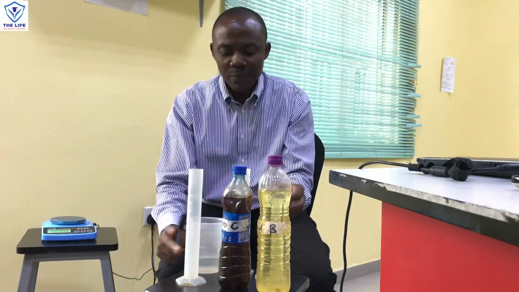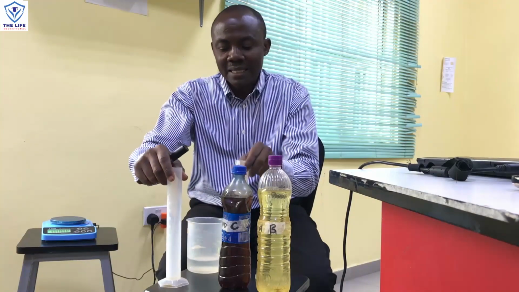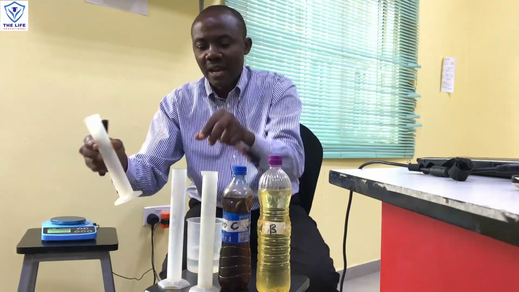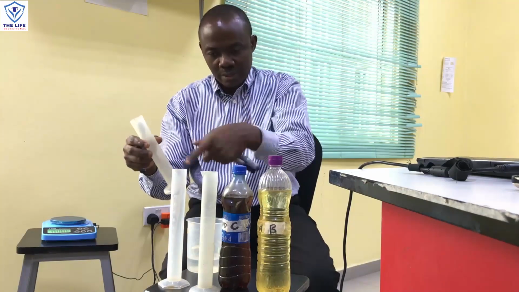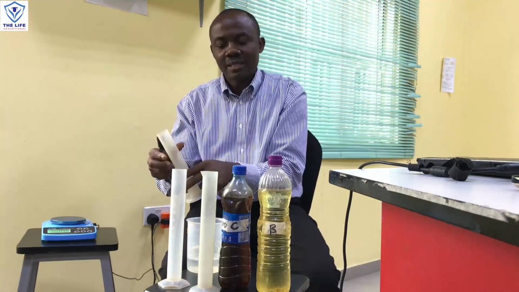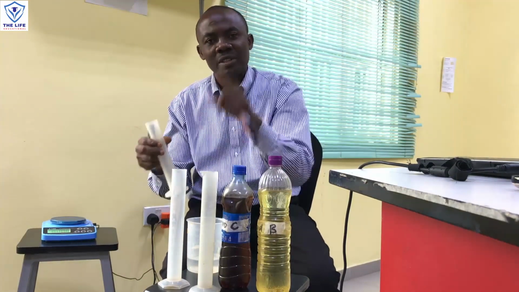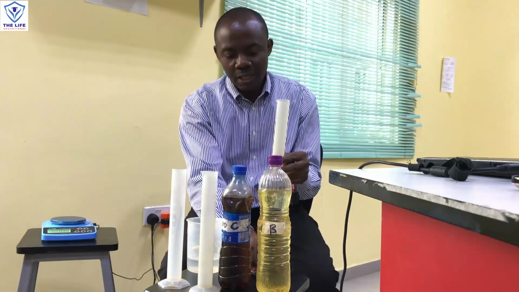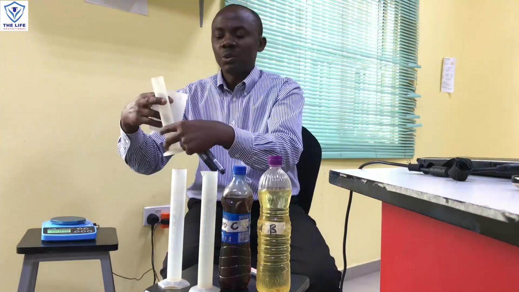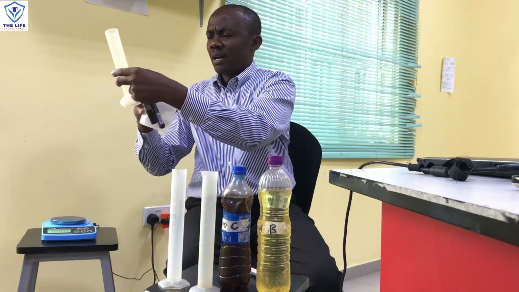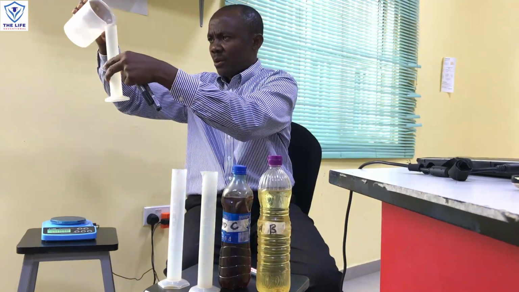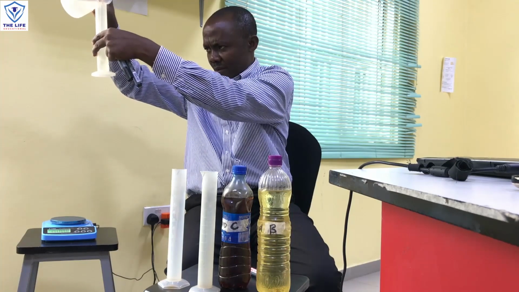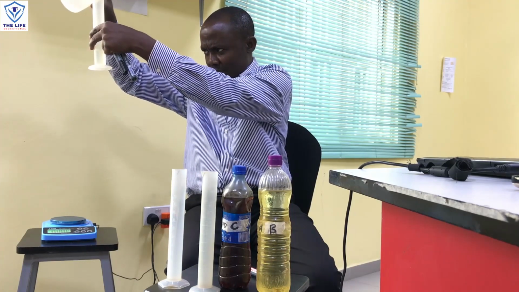What I'm going to do is determine the mass of my measuring cylinders while they are empty. Then I'll pour my liquid into the three of them, measure the mass, then subtract, so I will know the mass of the liquid. I'm going to use equal volume for my liquids. So let's start with water, maybe 30 cm cube. Like I said, this is liquid A, but I'm just telling you the secret that it is water.